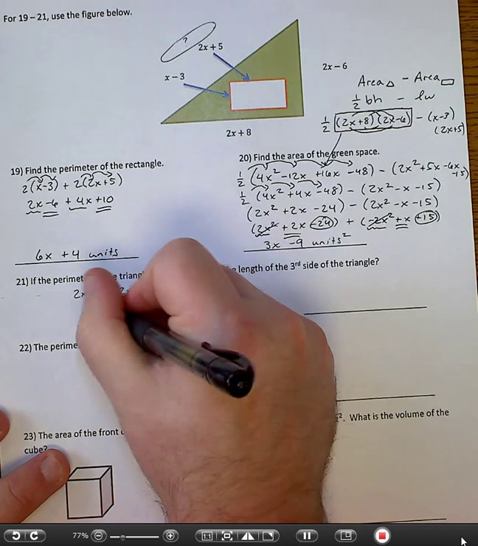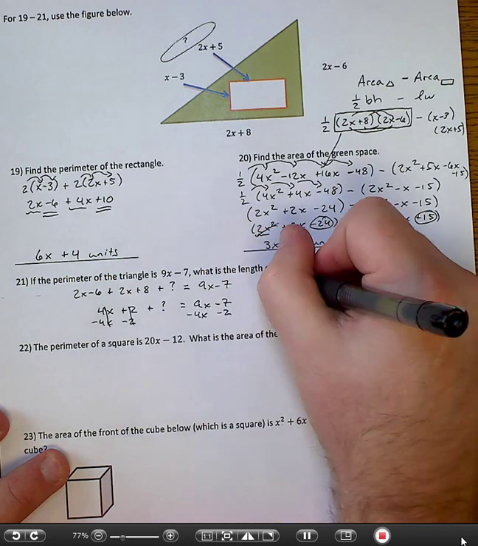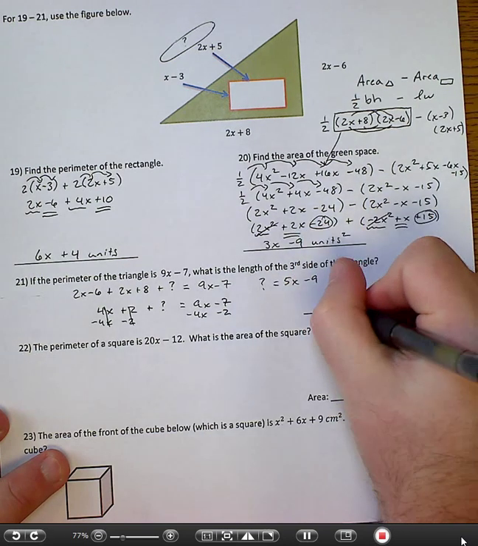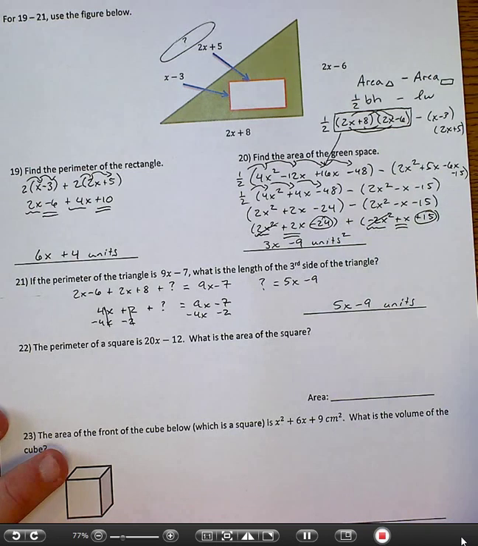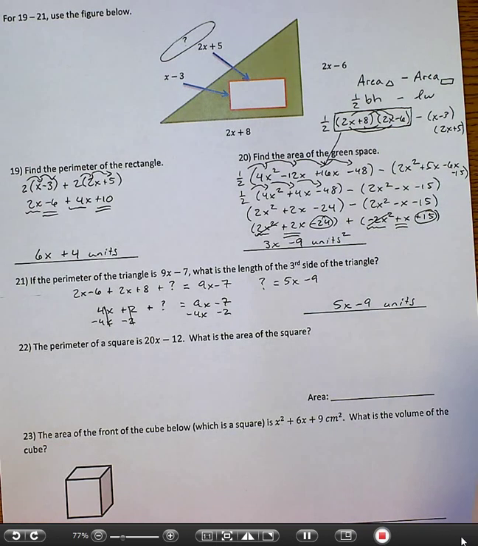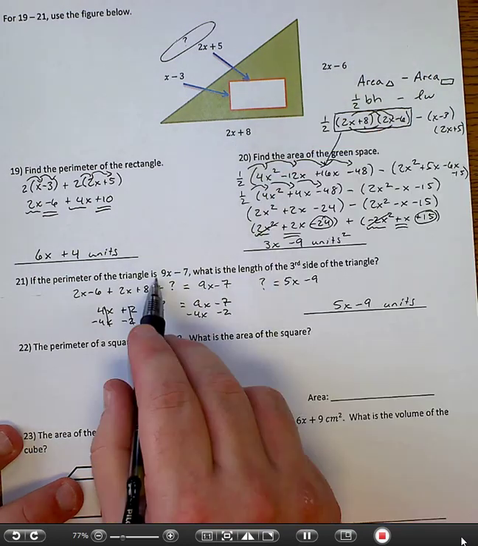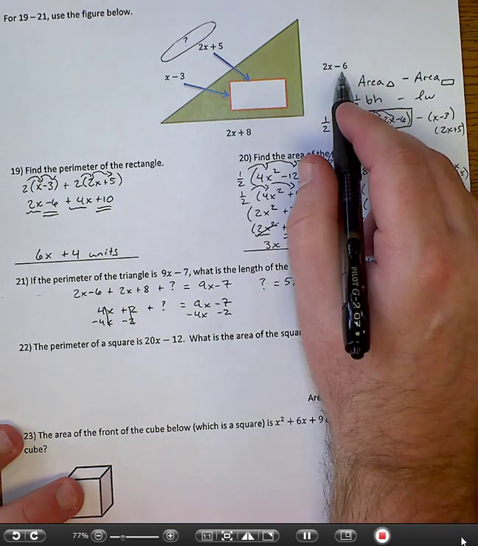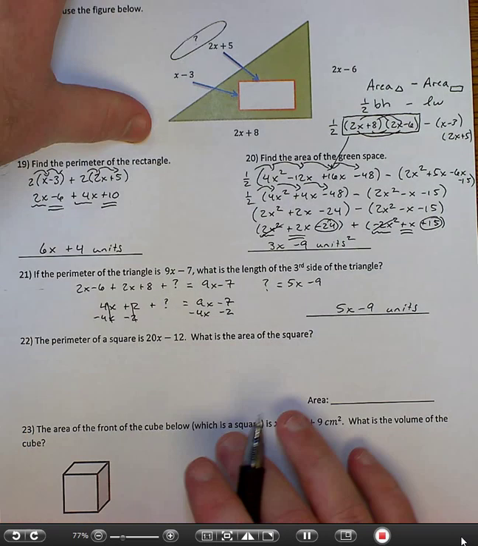Just going to combine like terms, and I'm going to get question mark equals 9 minus 4 is 5x. Negative 7 minus 2 is negative 9. 5x minus 9 is the length of the third side. Easy to check it. You can take 5x plus 2x plus 2x, that's 9x. Negative 9 plus 8 is negative 1. Negative 1 minus 6 is negative 7. There it is. 22 does not apply to the triangle at all.